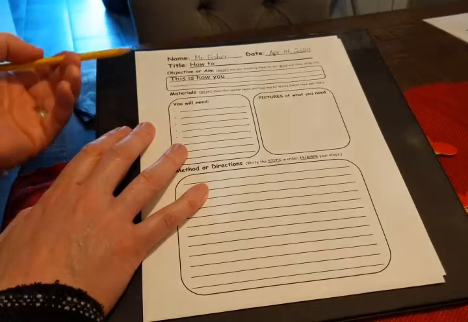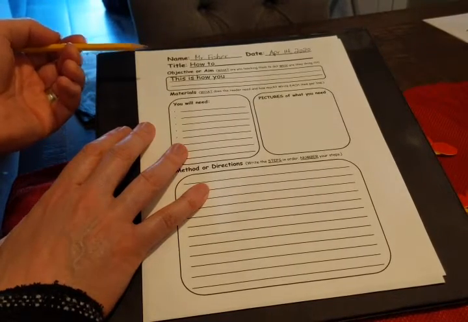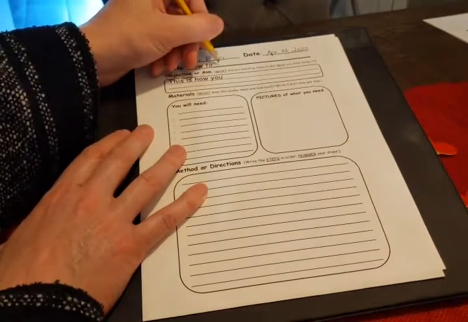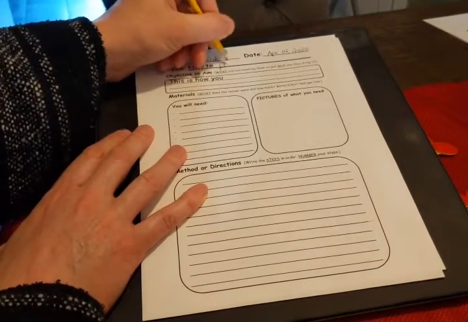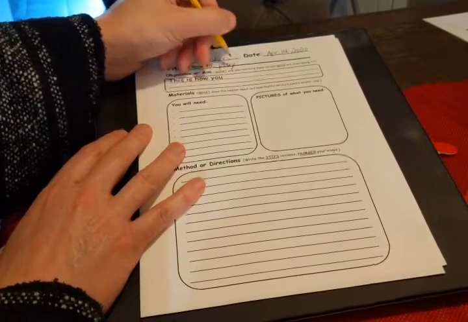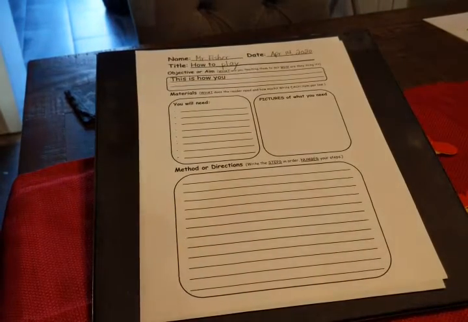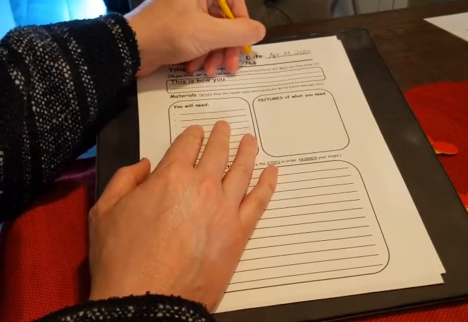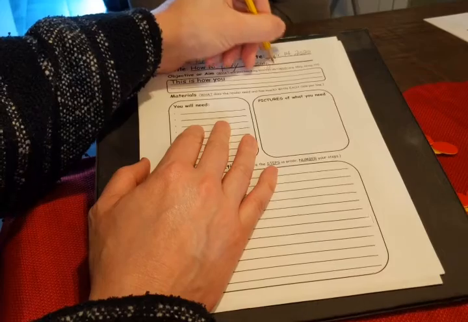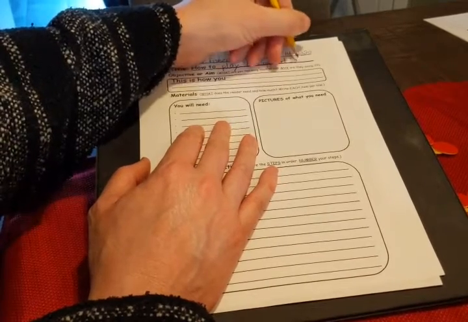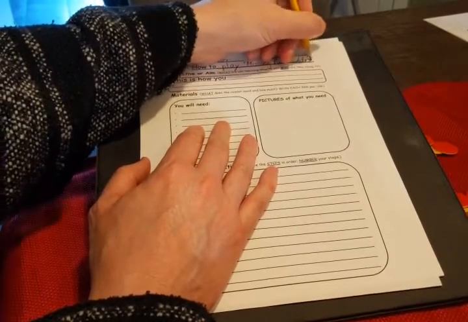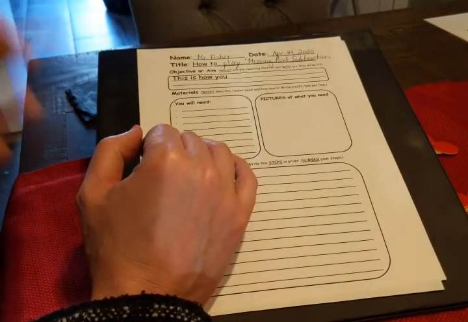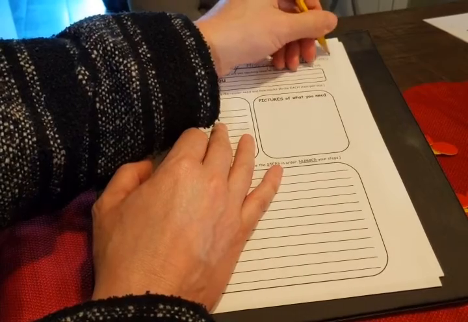Our procedure will always have a title. That way when somebody sees the title, they know exactly what this is about. So the title for our procedure is How to Play... I just forgot the name of this game. Missing part subtraction game. Yeah, this lesson is going to be a 2-for. Not only is this going to be a writing lesson, you're going to learn a math game. Look at that. So this is going to be a 2-for-1 lesson.